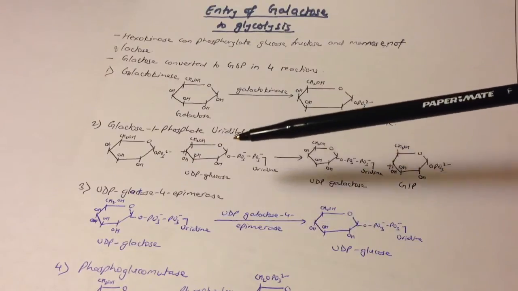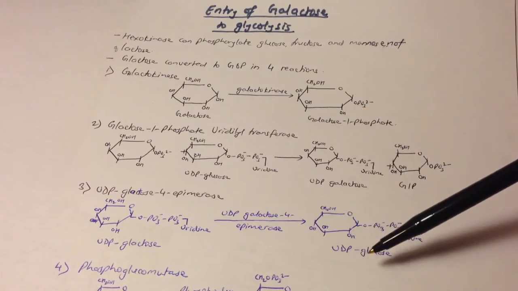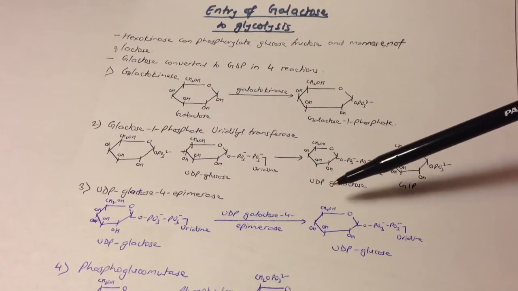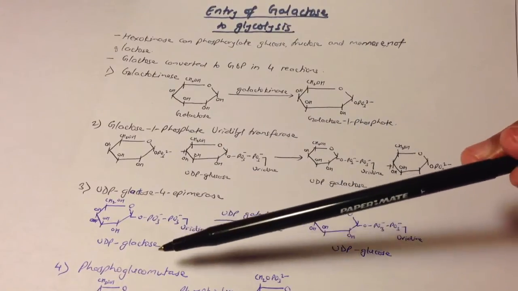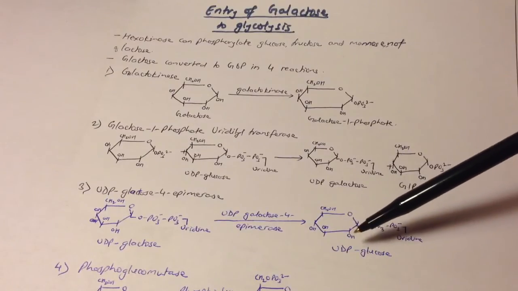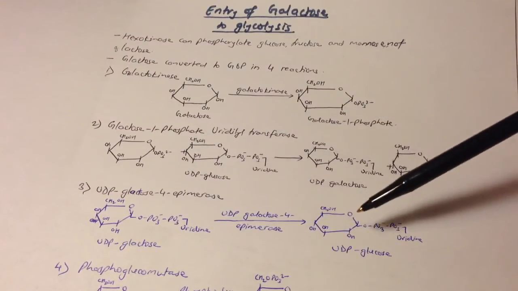So you can see how this UDP glucose is recycled. We had UDP glucose in the first case, we made UDP galactose, and then the UDP galactose is converted back to UDP glucose. We can go and start the next cycle all over again.